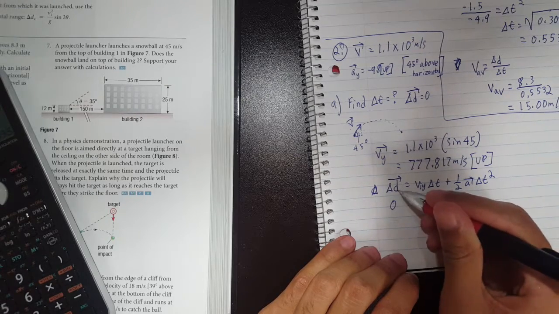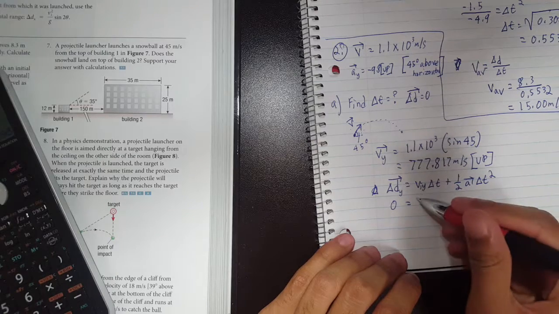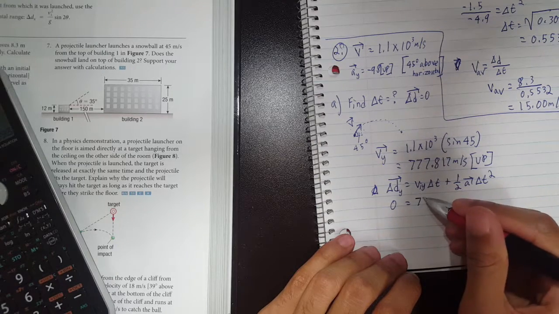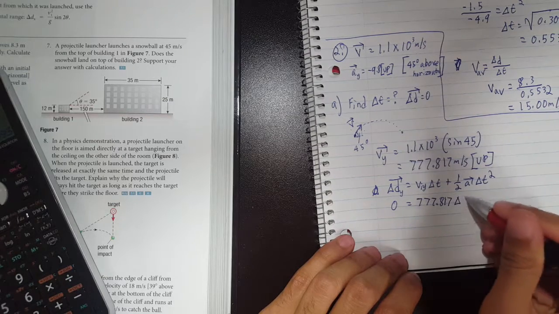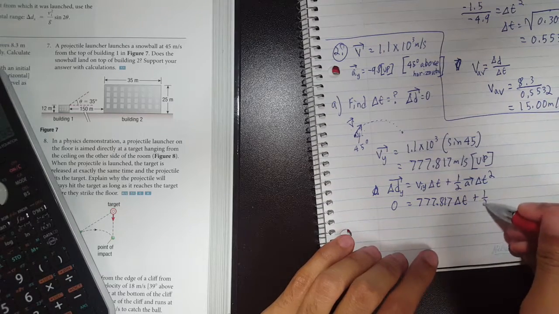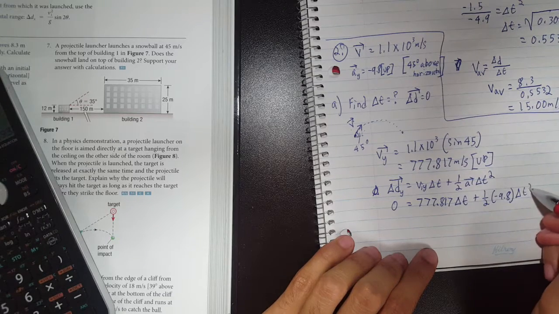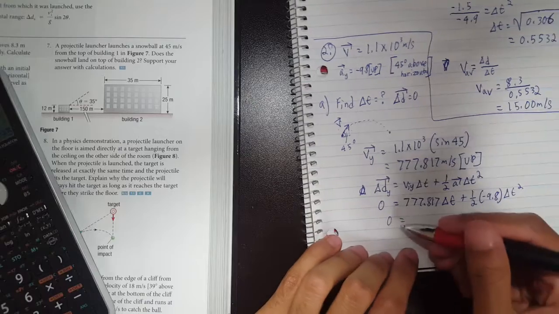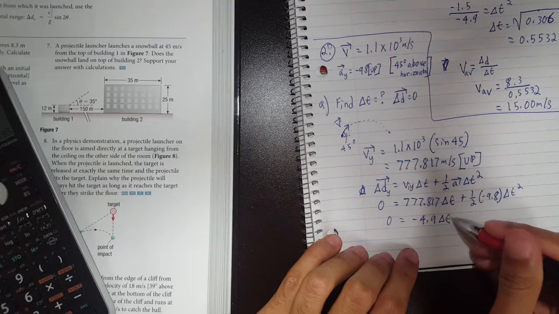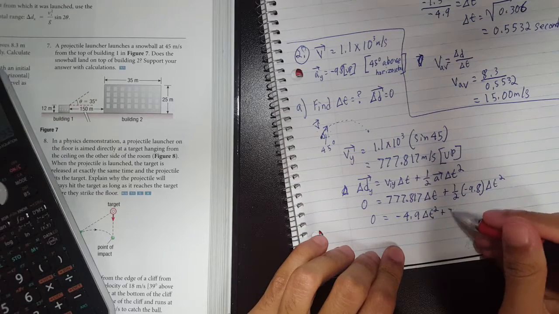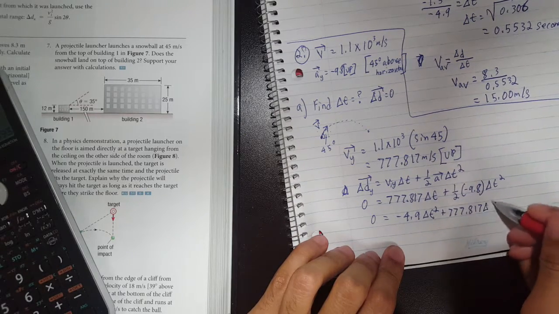We know displacement in the y direction is 0. We have the velocity in the y component. Time, we have acceleration as negative 9.8 times time squared. 0 equals negative 4.9 times t squared plus 777.817 time.